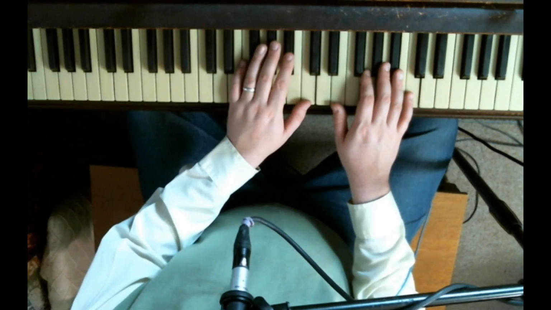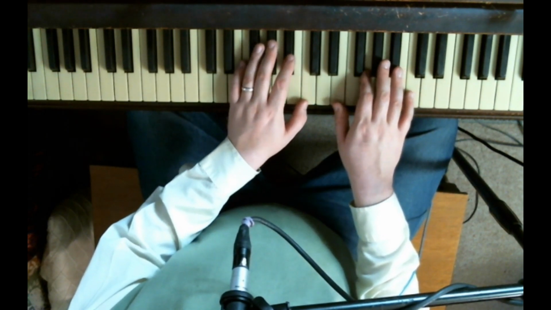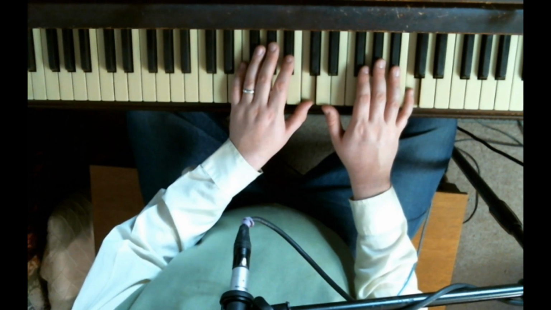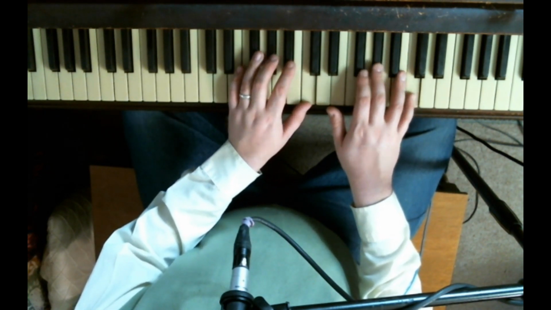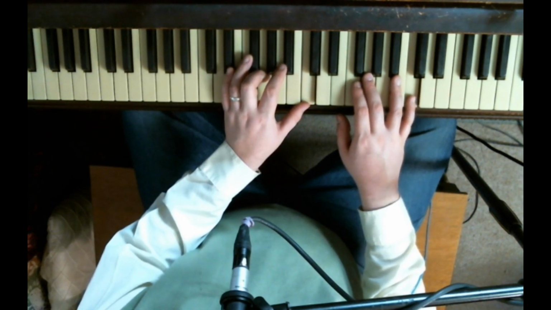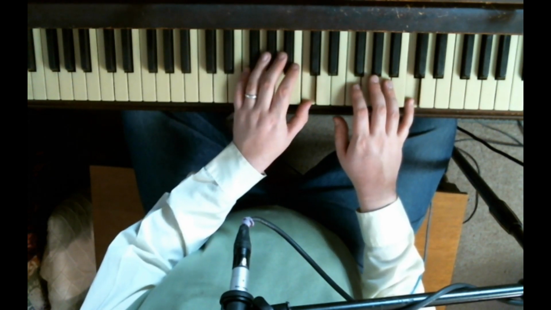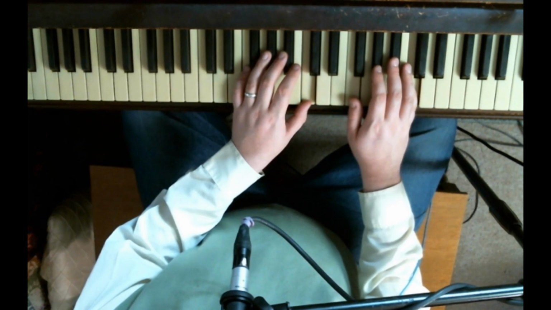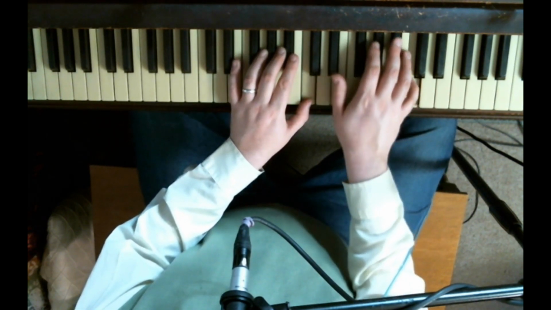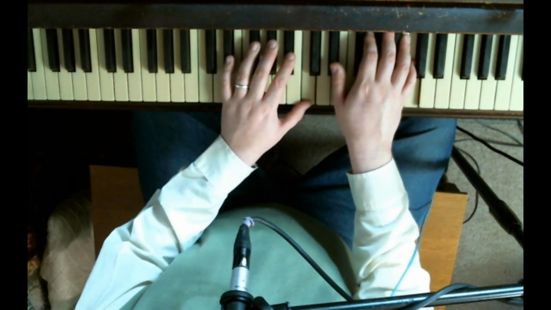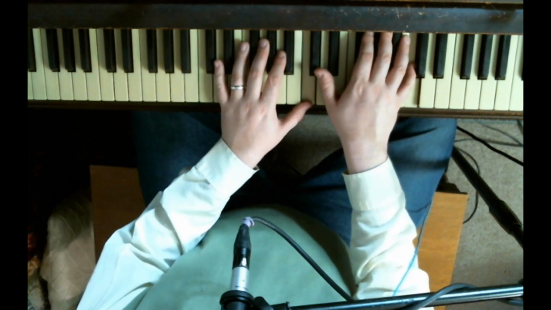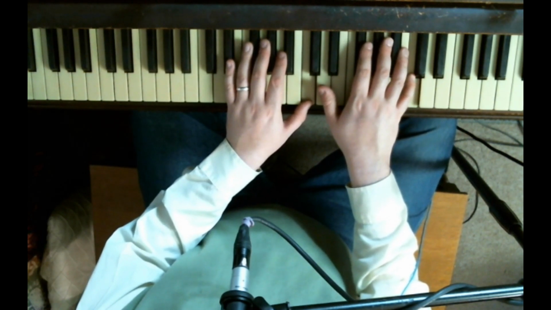So how about the intervals down from 3? 3 down to 2 is a major second. 3, 2, 3. 3 down to 1 is a major third. 3, 1, 3. 3 down to 7 is a perfect fourth. 3, 7, 3. 3 down to 6 is a perfect fifth. 3, 6, 3. 3 down to 5 is a major sixth. 3, 5, 3. 3 down to 4 is a major seventh. 3, 4, 3.